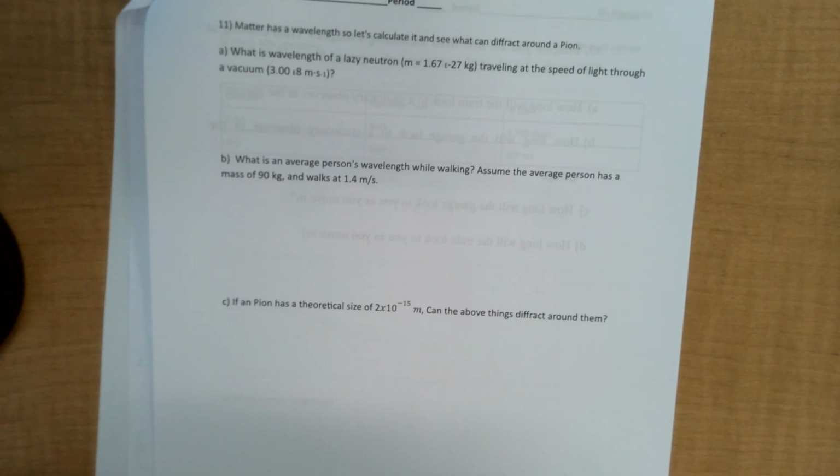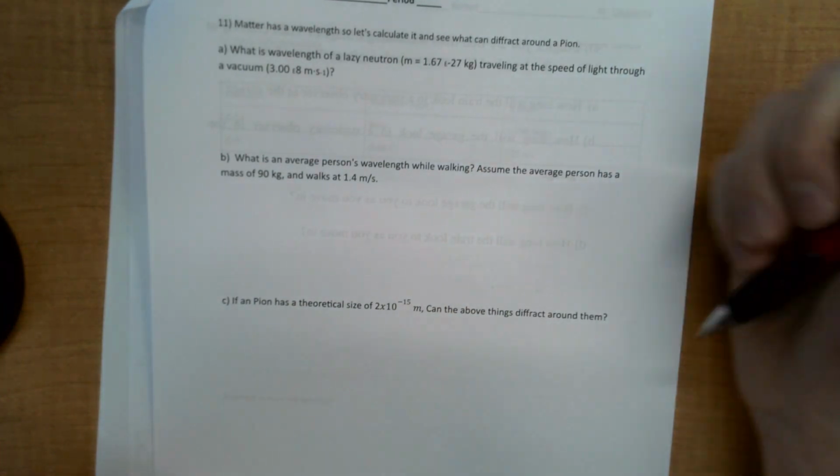Matter has a wavelength. So let's calculate it and see what can diffract around a pion. What is the wavelength of a lazy neutron that is traveling at the speed of light? Okay, that's not lazy. Okay, but anyways, speed of light through a vacuum. So the neutron has a mass. That's cool. Do we remember the equation?